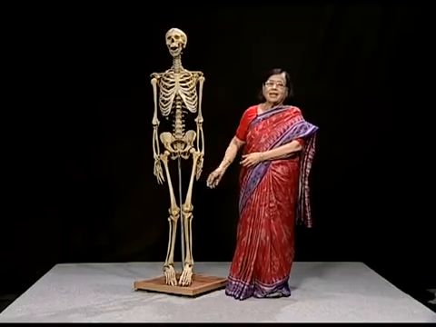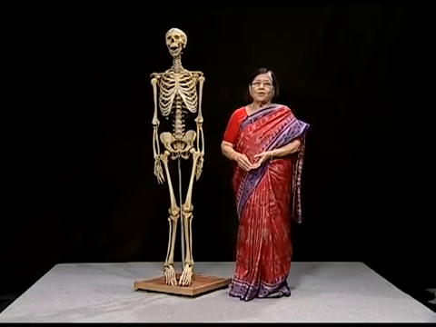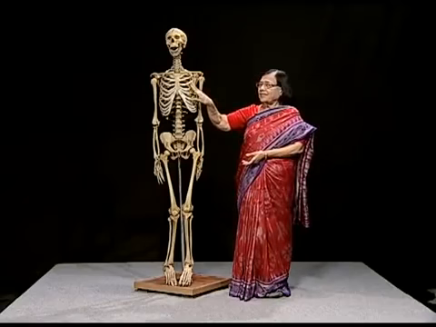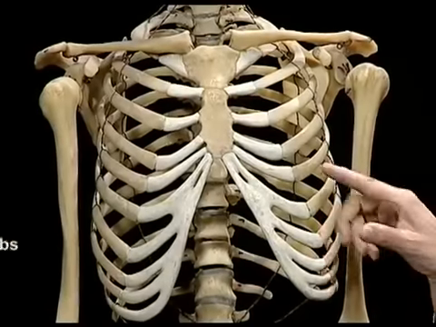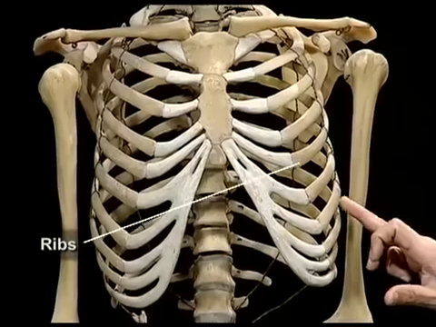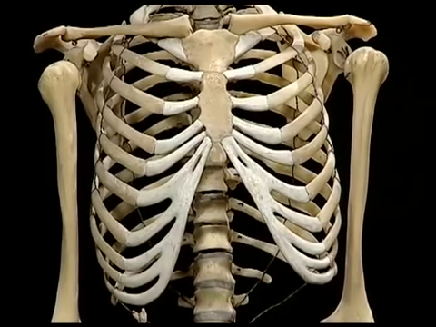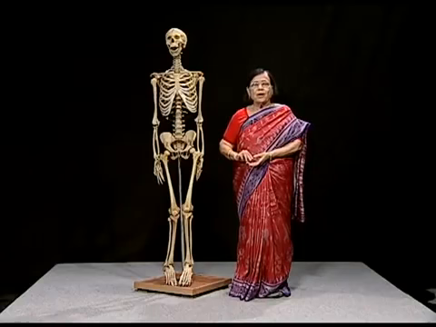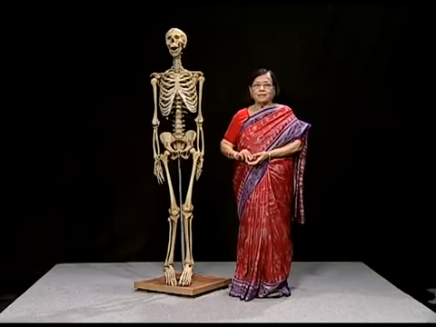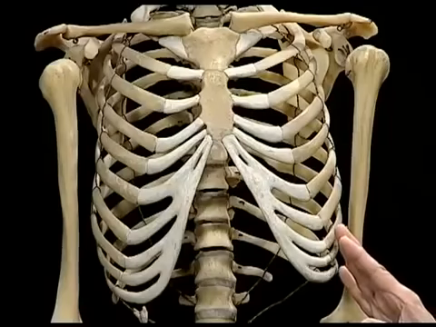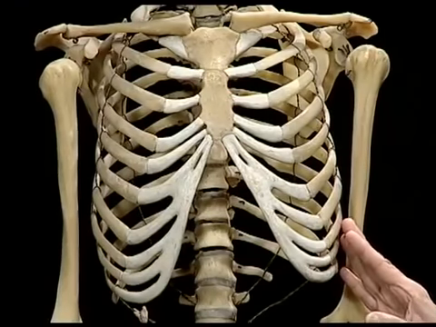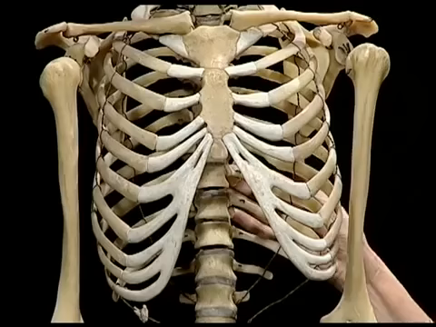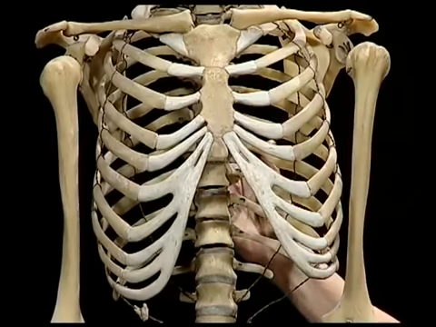After this, I come to third part of axial skeleton, ribs and rib cage. This is rib cage and these are ribs. We have 12 pairs of ribs attached to 12 thoracic vertebra. Each rib is attached with vertebra, thoracic vertebra on the dorsal side.